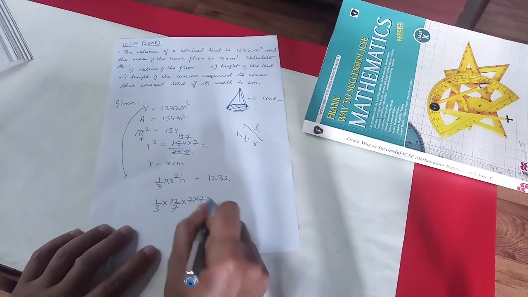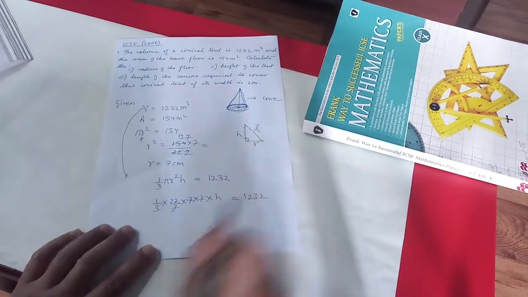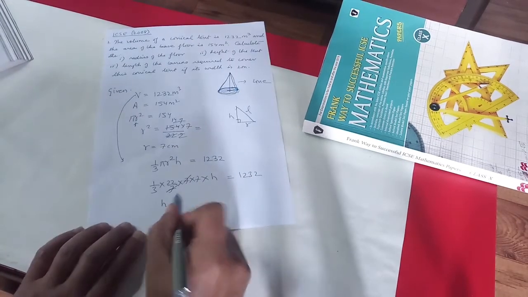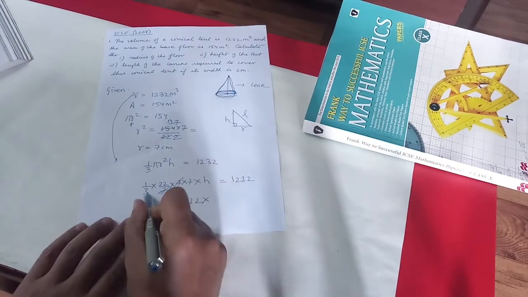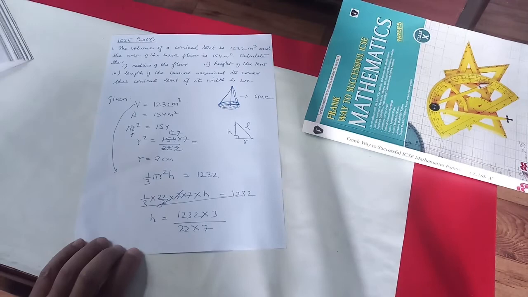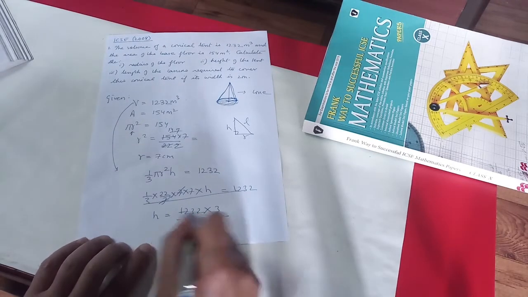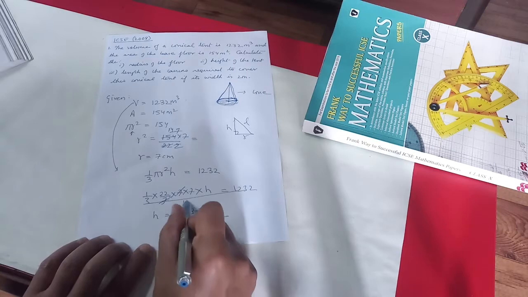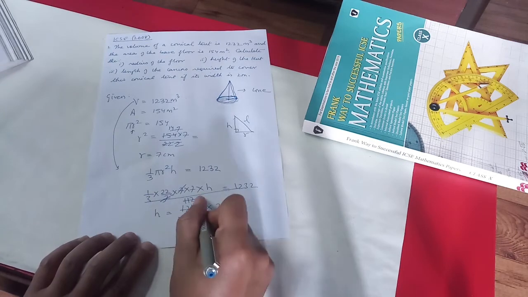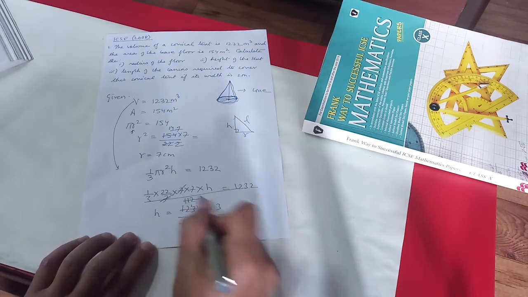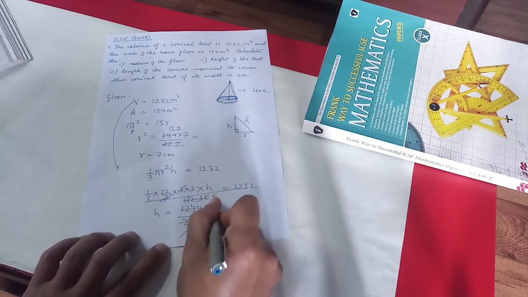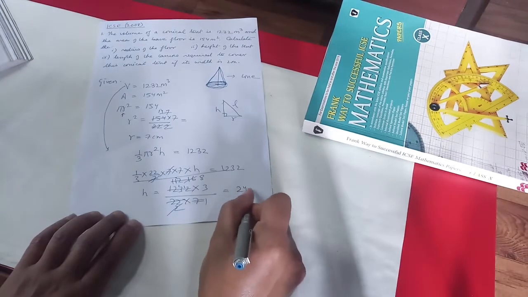Radius you got just now, 7 into 7. Height equals 1232. Now you see that the 7 and 7 cancel, so you have to do the cross product. 1232 into this 3 will go up, 22 into 7 will come down. Now you can cancel this again by 11. 11 ones are 11, 11 twos are 22. So you can cancel this by 7. 7 ones are 7. Carry over 4, 7 sixes are 42, 2 eights are 16. So therefore the height will be 24 centimeters.